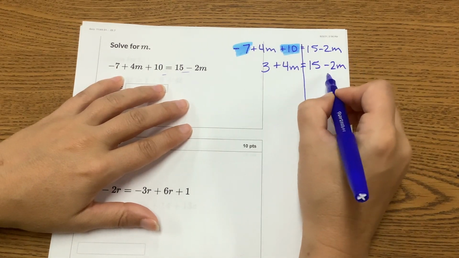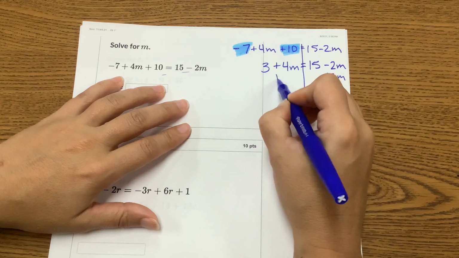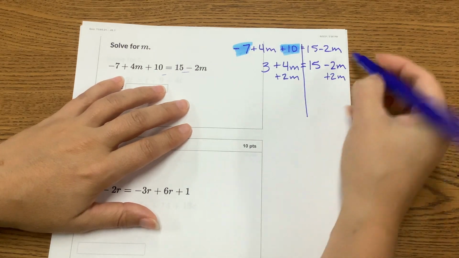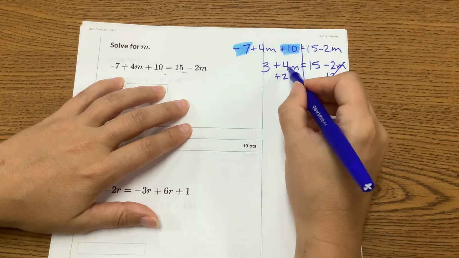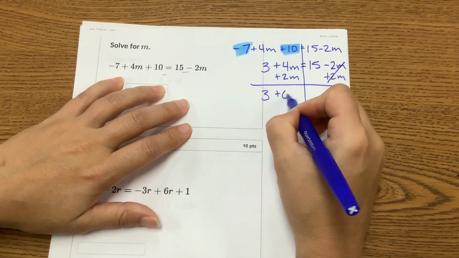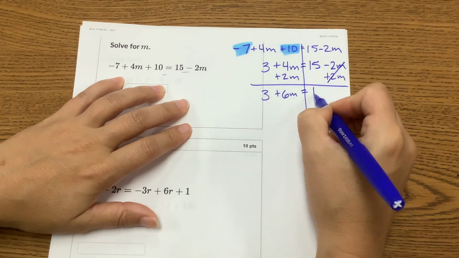Now we move our variable to one side. Negative 2 is smaller, so we're going to add 2 because we still have to do opposites to move them over. Bring down your 3. 4 and 2 is 6. Bring down your 15.